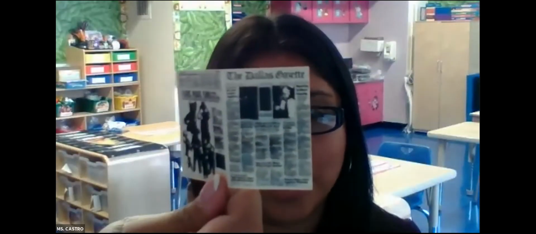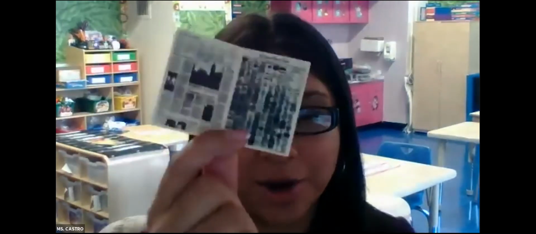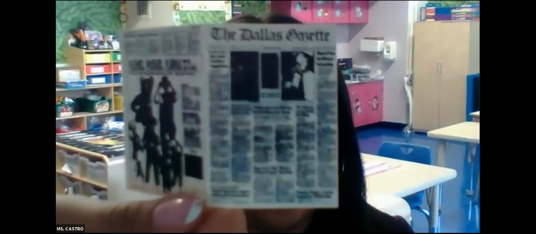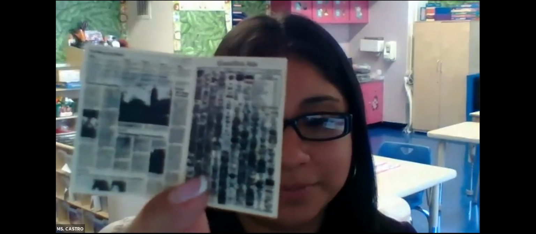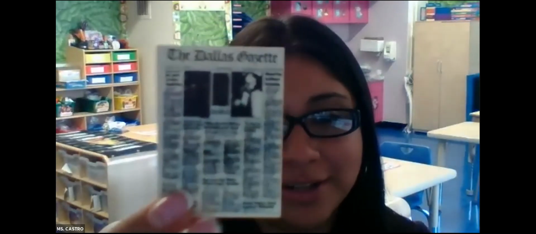You may or may not know this one, but we will try. Tell Ms. Castro, what is this called? I'm not too sure if maybe your moms and dads might still read this at home. Elijah, go ahead and share with us. What do you predict is this object? Newspaper. Great job, Elijah. Yes, it is a newspaper. Newspapers are big and they are more or less black and white. Some of them come in color. And I'm sure your moms and dads can share with you what a real newspaper looks like. Great job, Elijah. Thank you so much.